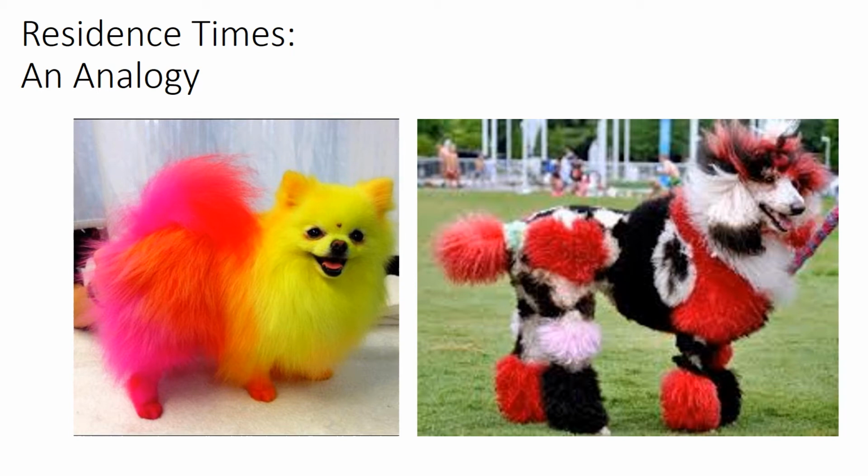Okay, so residence time. Imagine you wanted to dye your dog. I don't recommend that this is something you should do. But if you wanted to dye your dog, you'd want to mix up the dye properly and get it to the right colour before you dip your dog in it. So don't dye your dog or anybody else's dog. This is just an analogy for mixing times, and more specifically for residence times in the ocean.